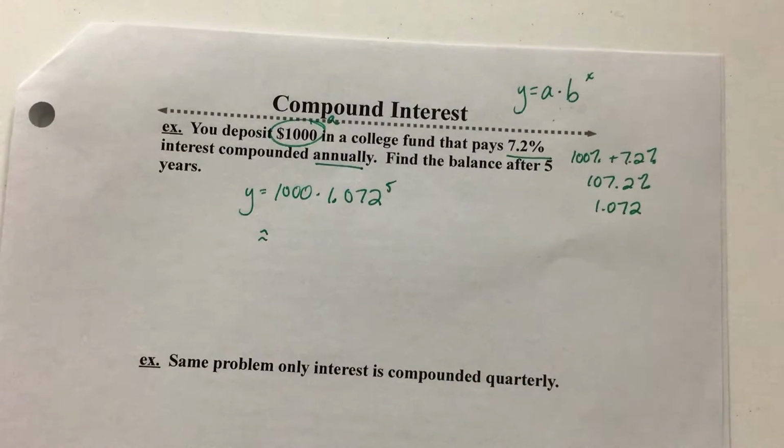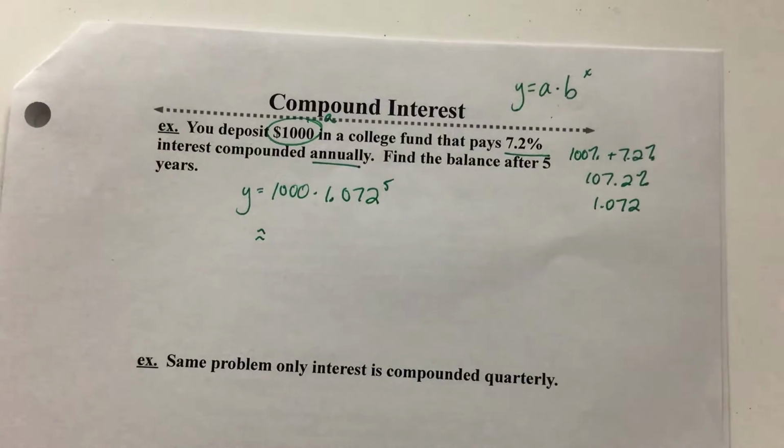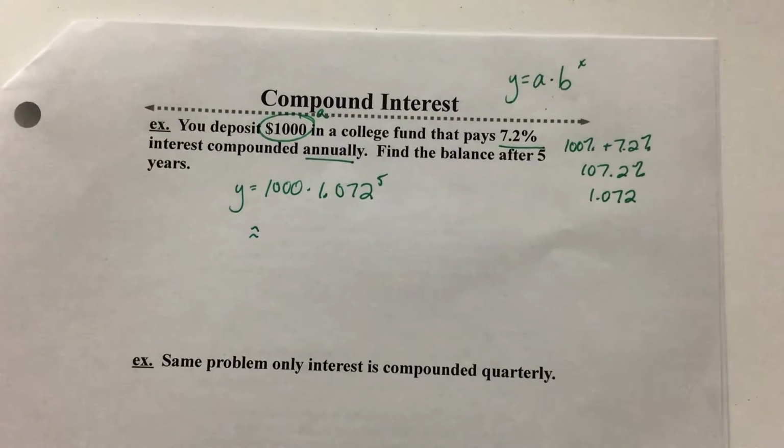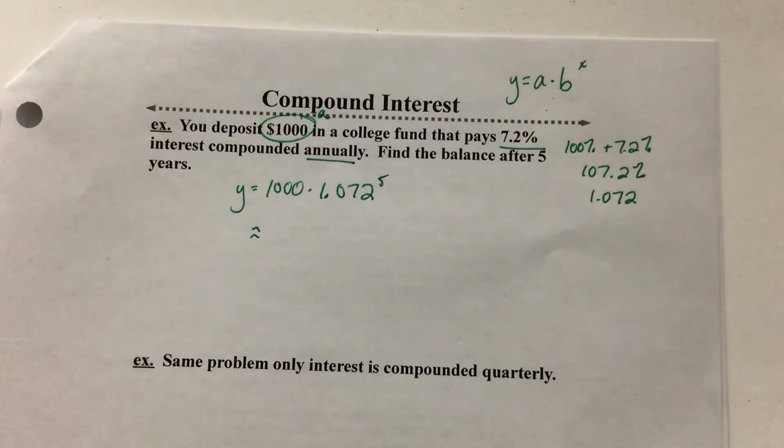Pay attention in Delta Math, let me just be specific. Pay attention to how it wants you to round. Sometimes I was looking at problems this morning and it would say round to the nearest 100. So make sure you're paying close attention to how you're rounding. Hopefully that's not the reason you're getting them wrong.